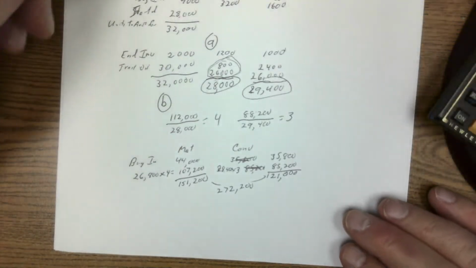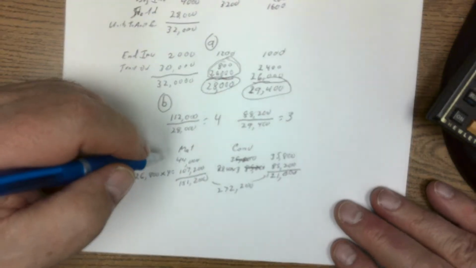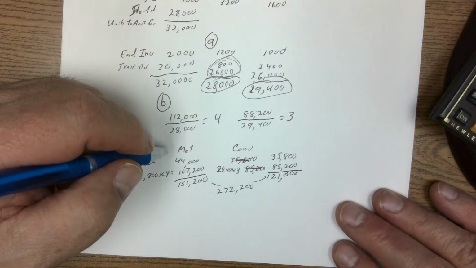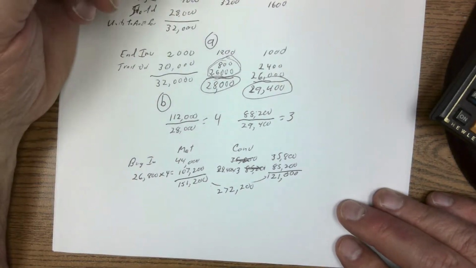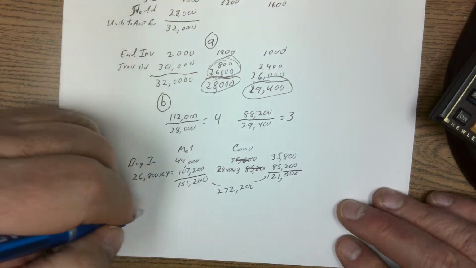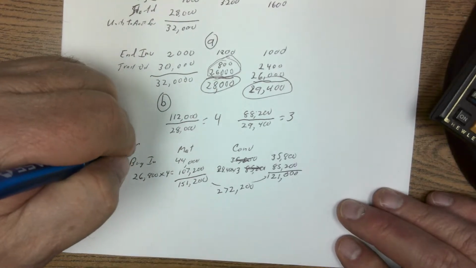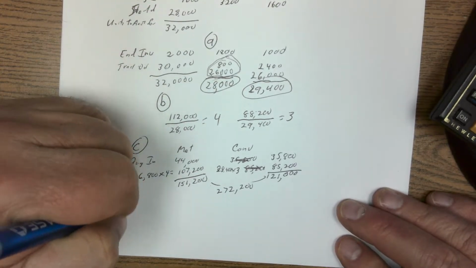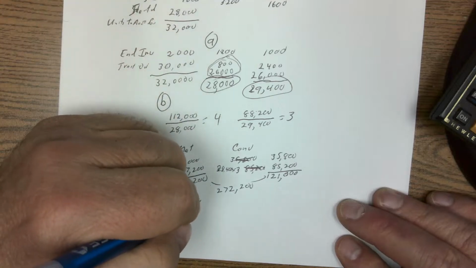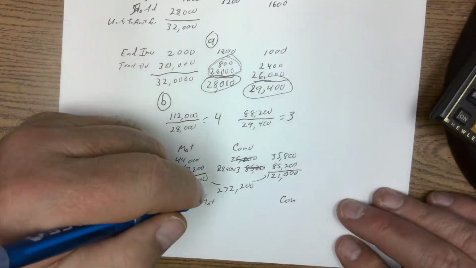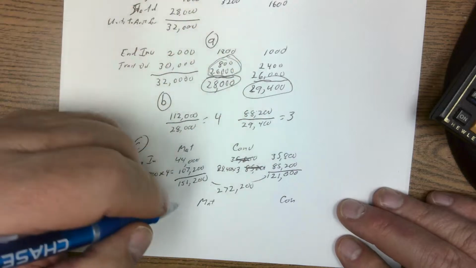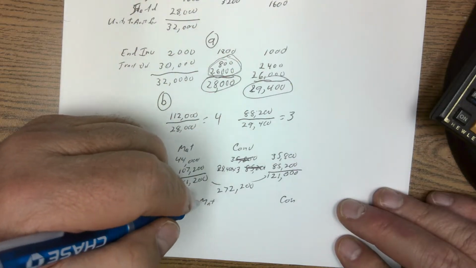And then finally, the cost of ending work in process inventory. Now we go up here, we take the 1,200 ending equivalent units. So this was C, and then D. We're going to have materials and conversion again. So we don't have the beginning inventory like we did on the transferred out.